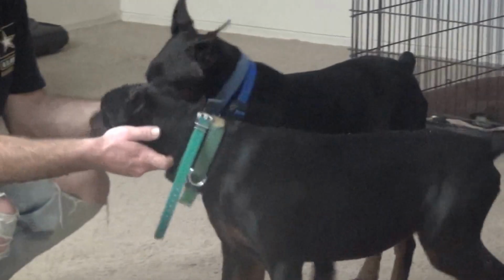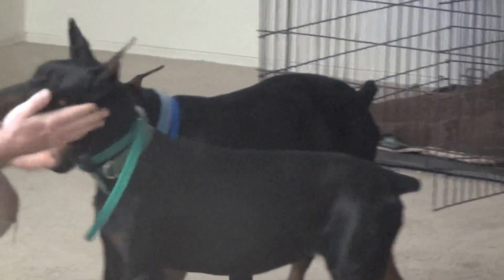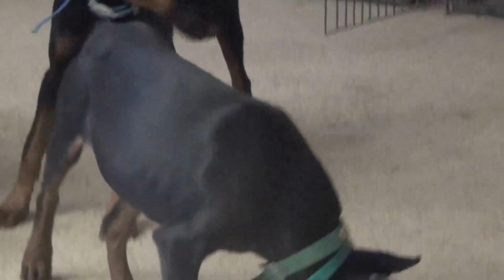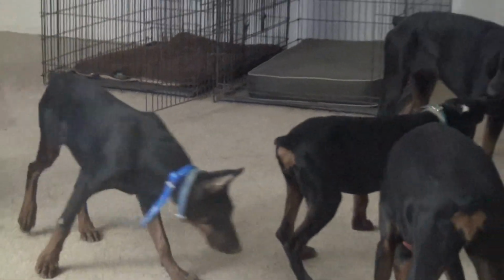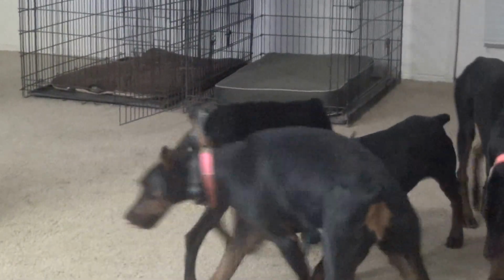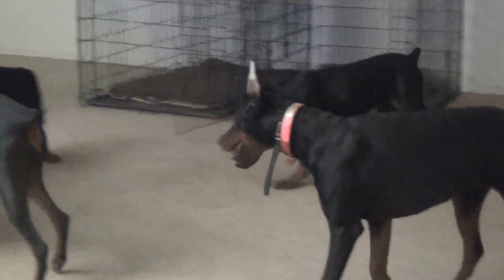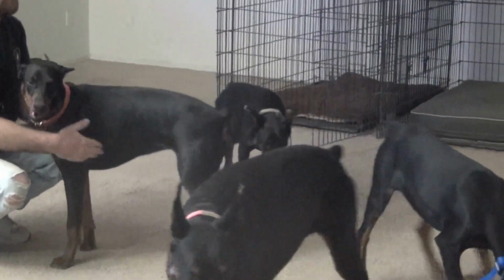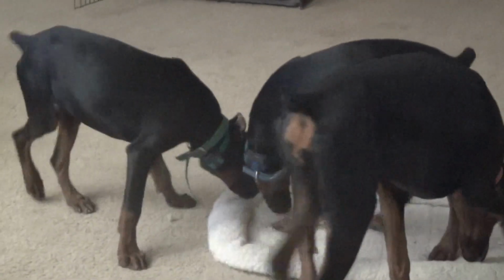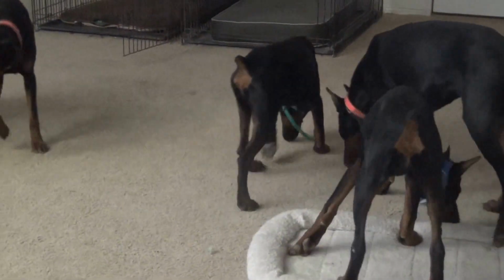They're both 6 months old. So the one in the blue is Yin, the one in the green is Min, and together, if you work them as a pair, they're just minions. So you can say together, here minion, and they both come. Or if you have one or the other, you can say here Min or here Yin.